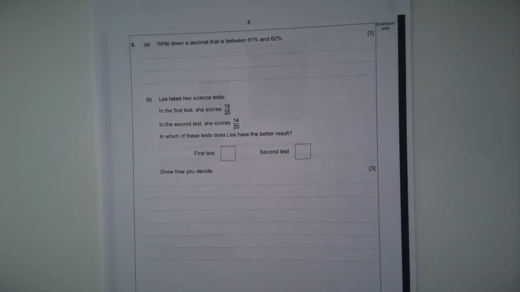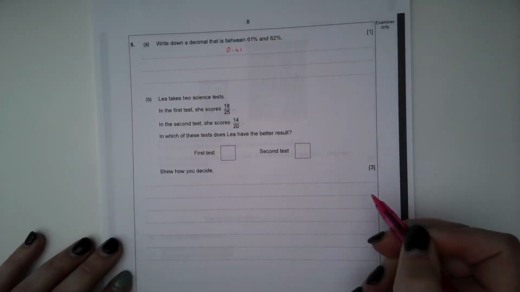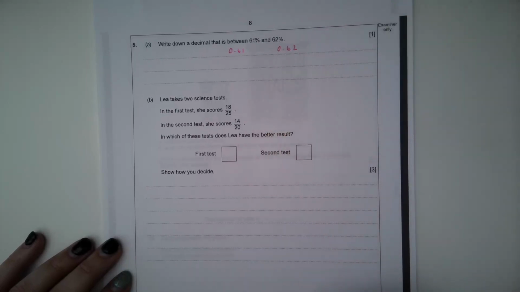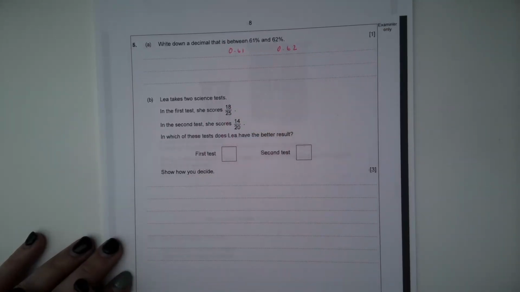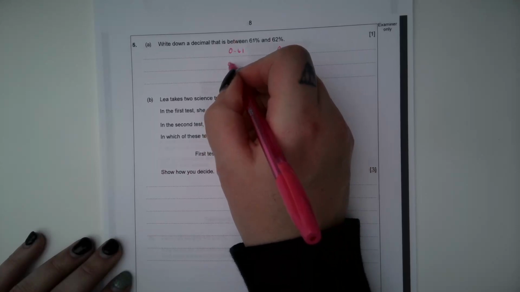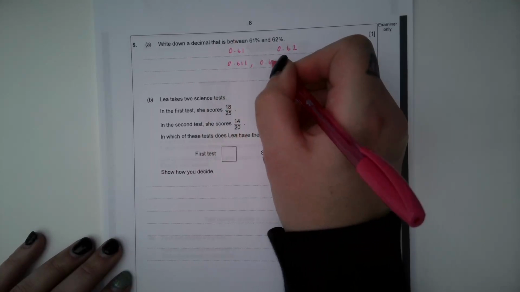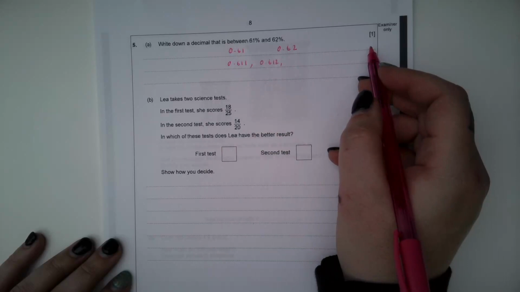5a, write down a decimal that is between 61% and 62%. So 61% as a decimal is 0.61 and 62% as a decimal is 0.62. Now what we need to remember is that actually decimal places can continue further past those two decimal places we see here. So we could have any number from 0.611, 0.612, etc. all the way up to 0.619 and then 0.62.